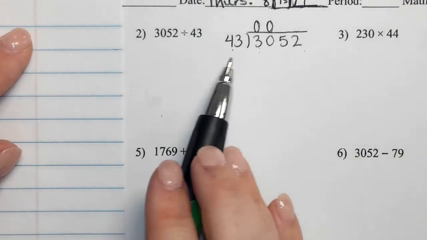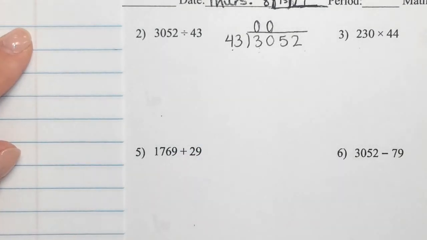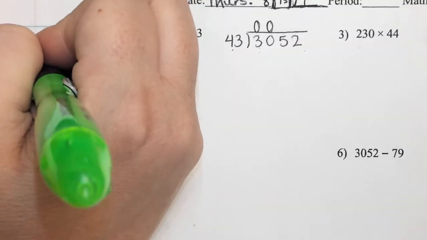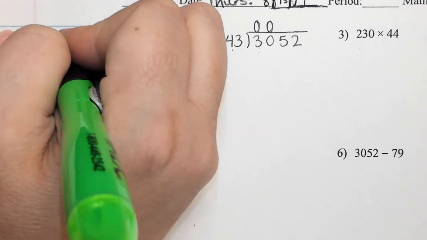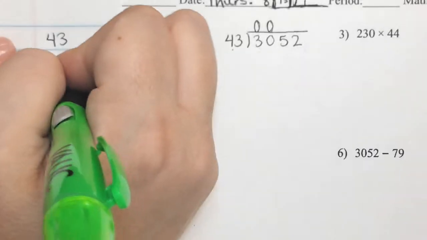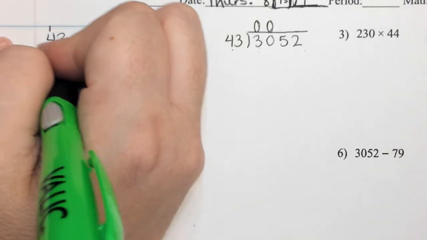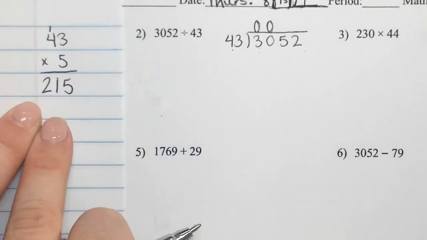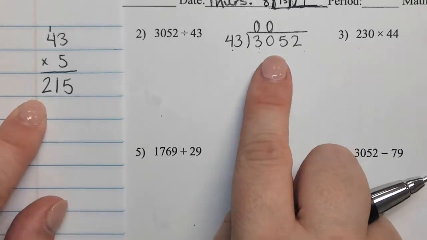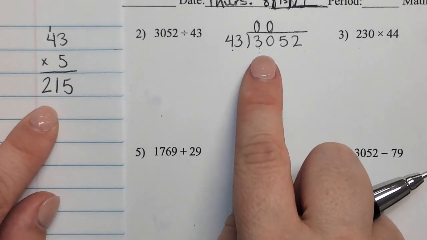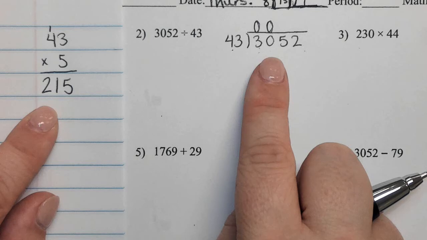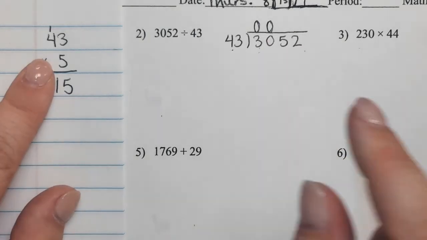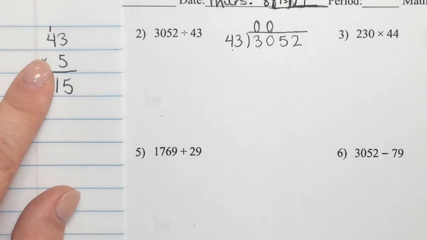All right, again, if I want to start with 5, that's a good place. It tells me if I'm going to go higher or lower, and multiplying by 5 is easy. So 43 times 5. 5 times 3 is 15. I'm going to carry my 1. 5 times 4 is 20, plus the 1 is 21. So I get 215, and I have 305 here. It's smaller, but do you think I can get closer? Probably so. They're still pretty far apart. Y'all see that? So after trying 5, now I'm going to try to multiply by 6.